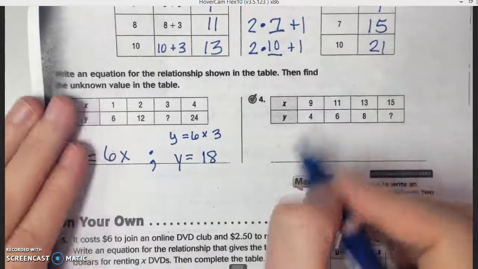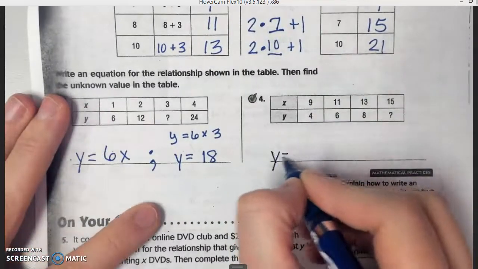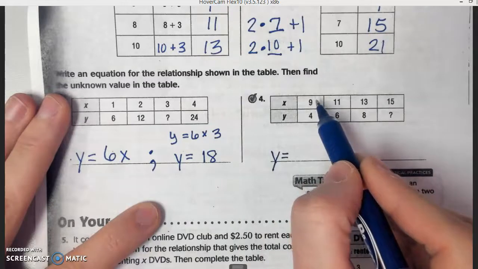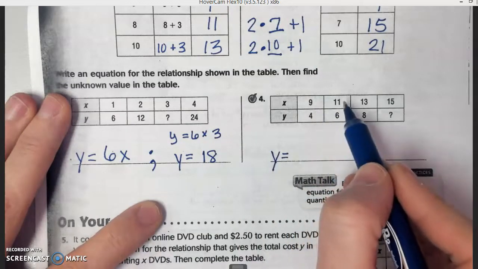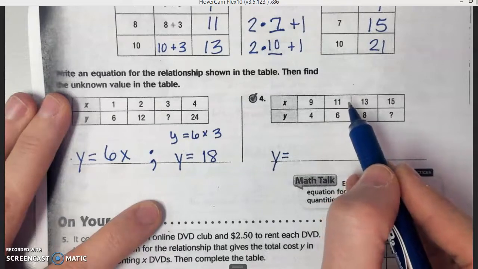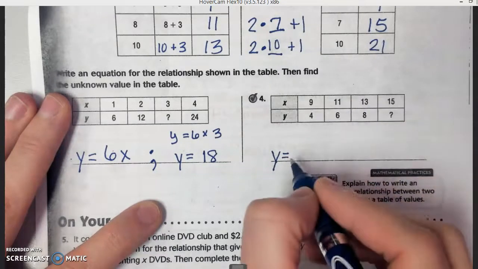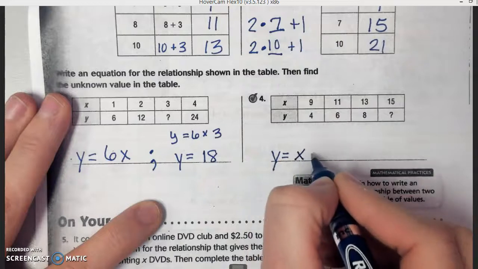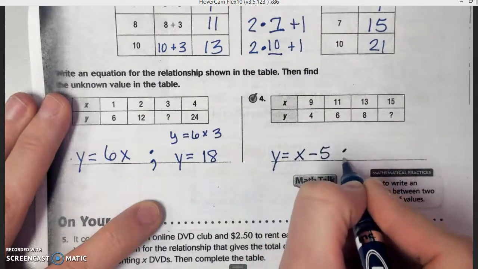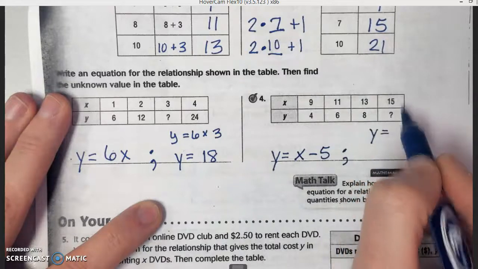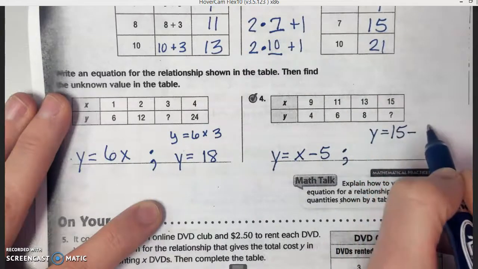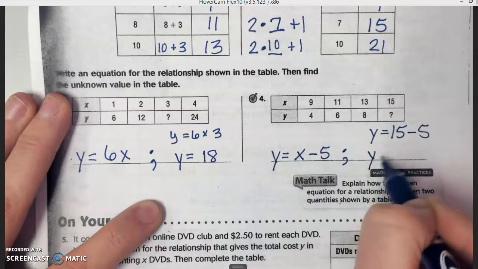So on this one, y equals. What do I have to do to this x to make it equal to my y? Subtract 5. Now let's try it for this one, make sure it works here. Is 11 minus 5 6? So I am taking the x and I'm subtracting 5. Okay? So now, if I put in 15 for x and I subtract 5, what do I get? 10.